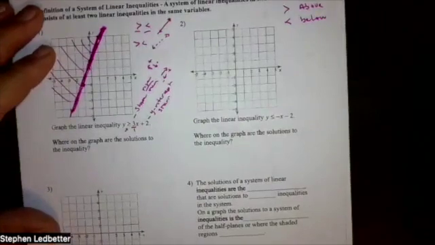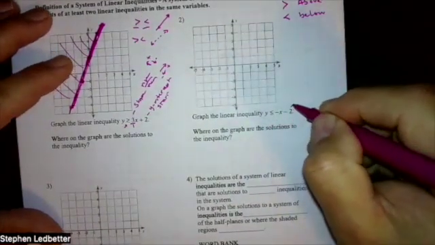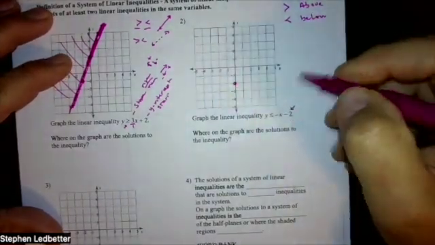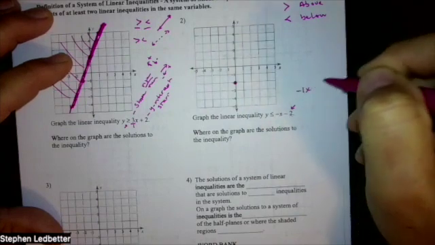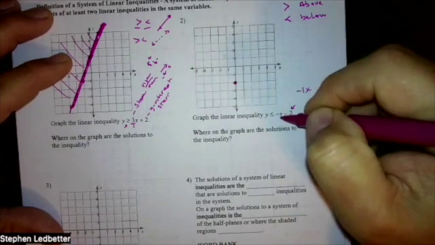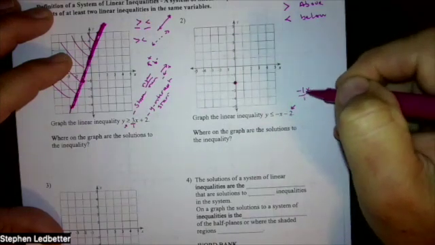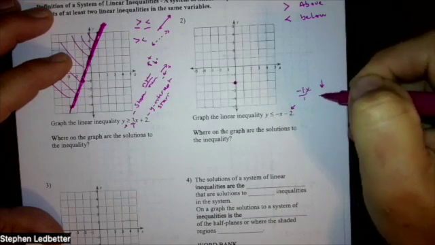So let's try this one. This one has my starting point at -2, so that's my y-intercept. So I'm going to put a dot at -2. My slope just looks like a negative x. Well, remember, a negative x is really a negative 1x, because how many x's do you see? I see 1. So it's a -1. So then my slope, I'll make it look like a fraction, is -1 over 1. That means I'm going to go down 1 and to the right 1.